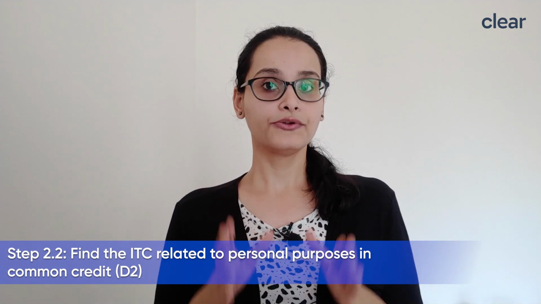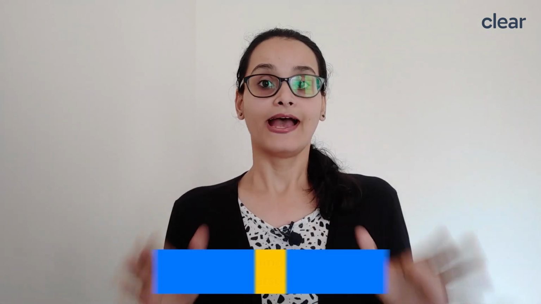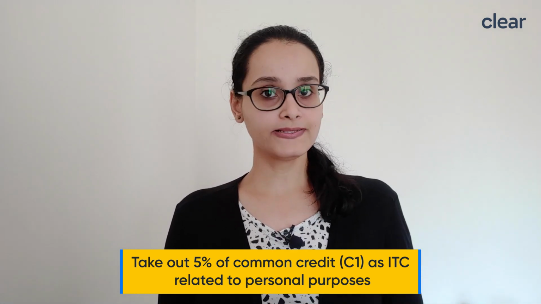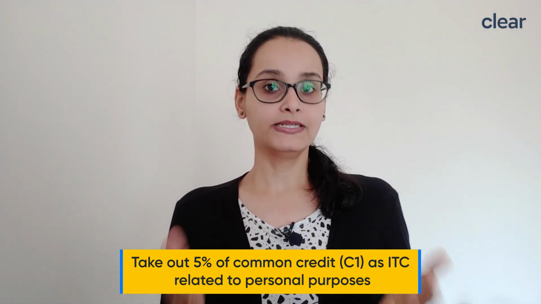Find the ITC related to personal purposes and common credit, or D2. Usually there will be many common expenses such as rent, electricity and water bill that are used for both business and personal purposes. Hence, to simplify the apportionment, CGST Rule 42 states that you have to take out 5% of common credit C1 as ITC related to personal use.